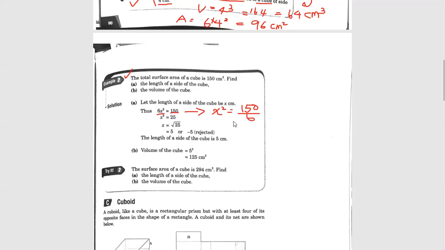All right. So here we know x squared is 25. Now we know x equals 5. So the length of the side of the cube is 5 centimeters. Or -5 is rejected. It's not possible to have -5 for the length.